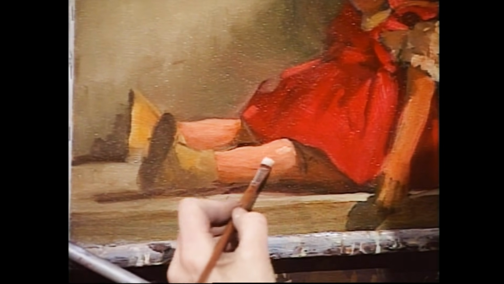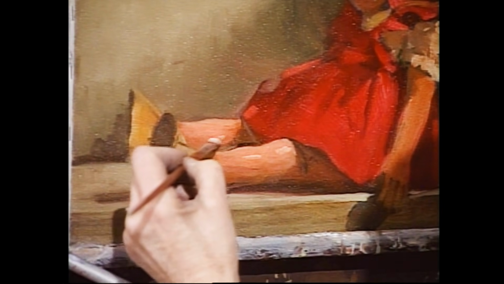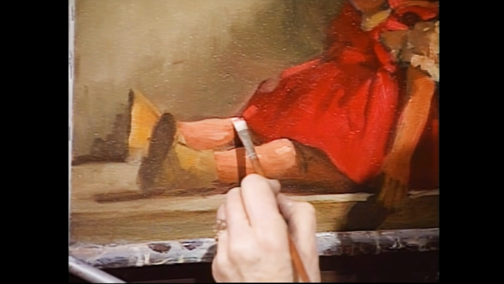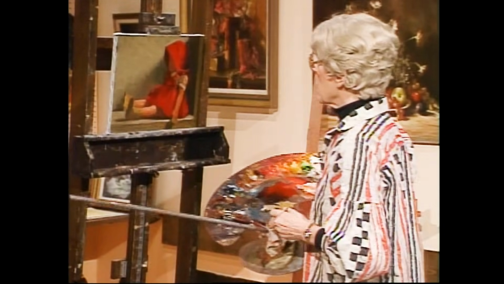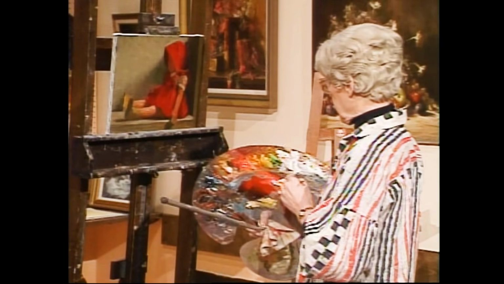Because my studio is right in the middle of our house, and we often, almost every night, have dinner at the table right by the window, by my north light. It's the hub of our house.